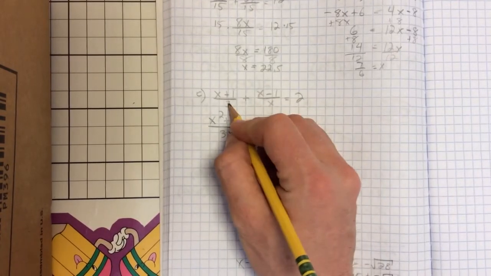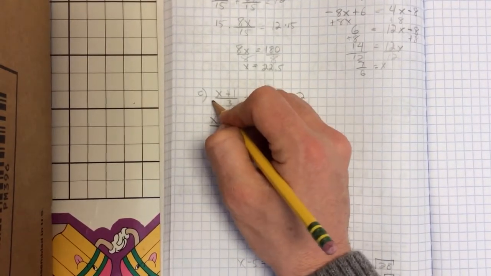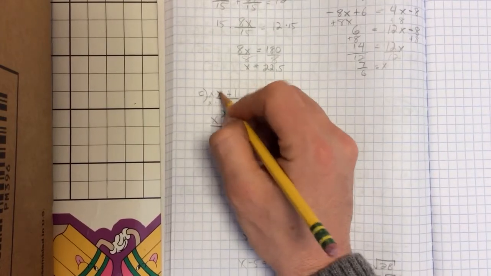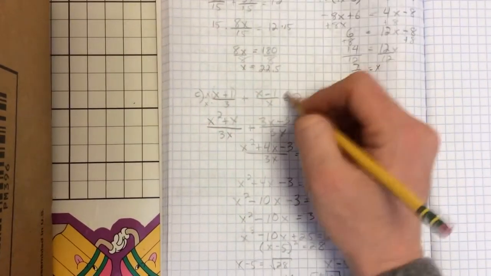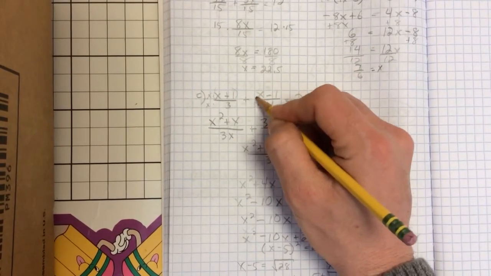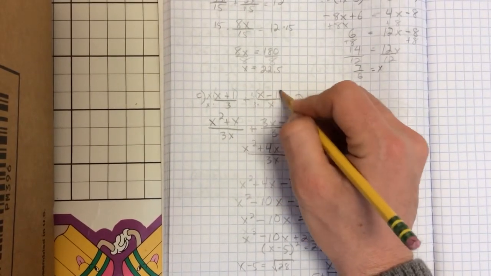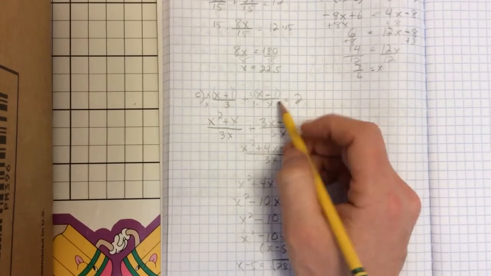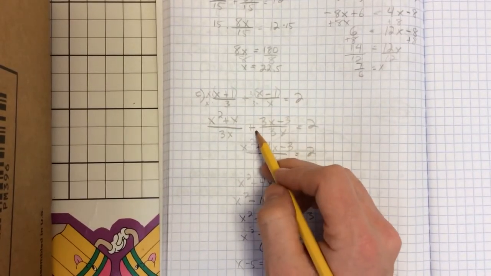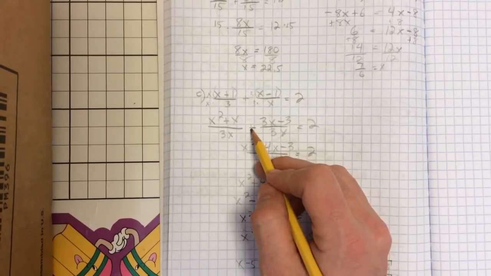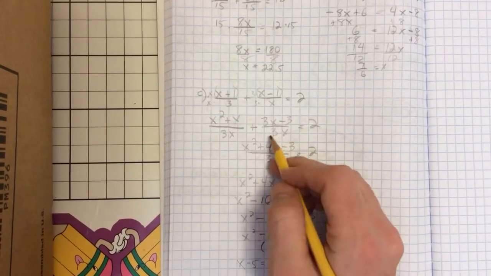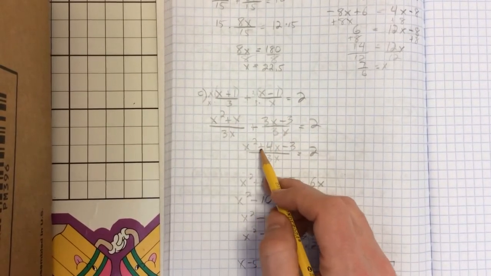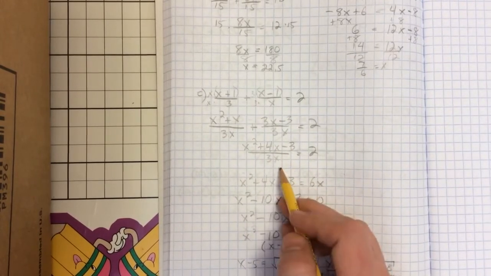So I need to multiply this one by x over x, but you got to remember that you're multiplying everything there by x. And over here we're going to multiply everything by 3 over 3, but again, remember, we're multiplying everything in the top. So we get x squared plus x over 3x plus 3x minus 3 over 3x. Now we're going to combine the numerators, x squared plus x. We get x squared plus 4x minus 3 over 3x.